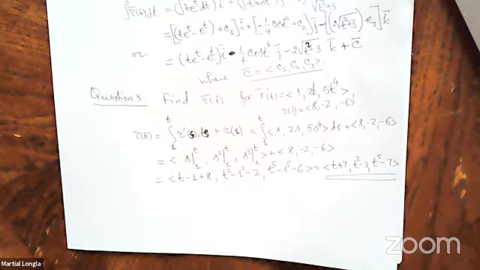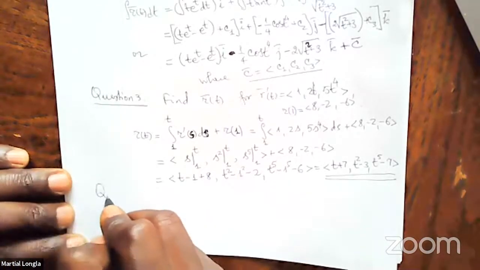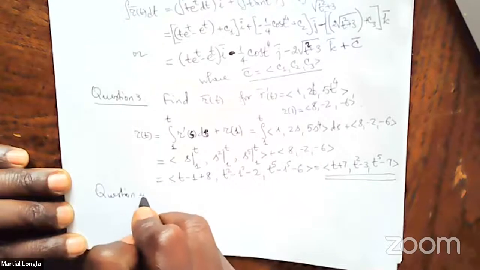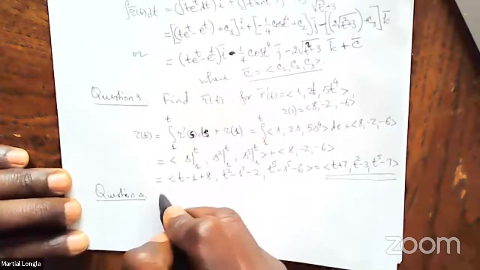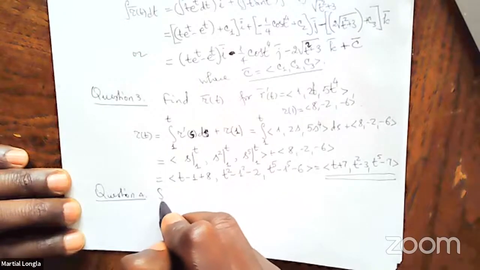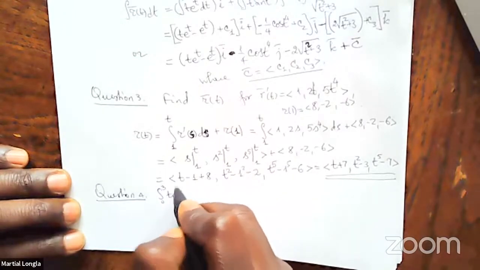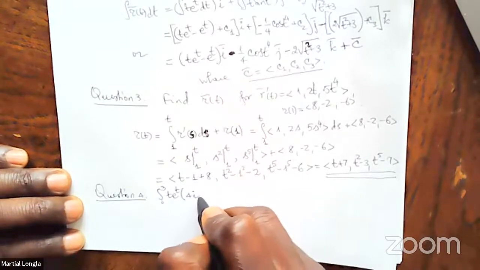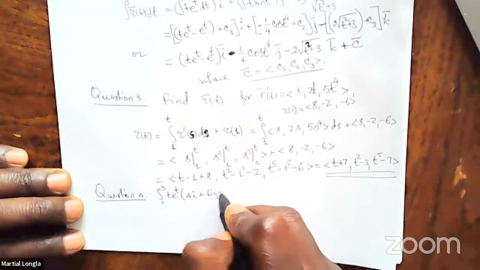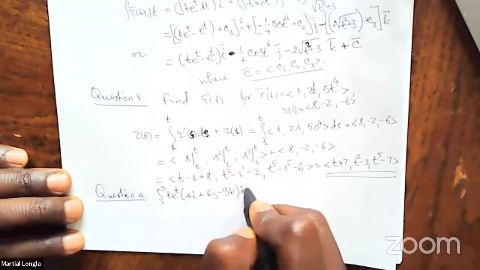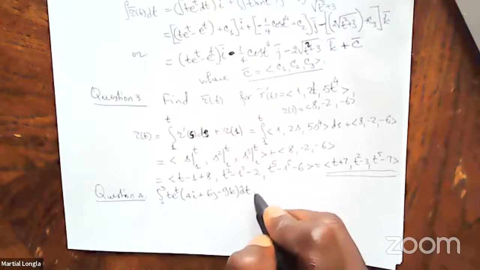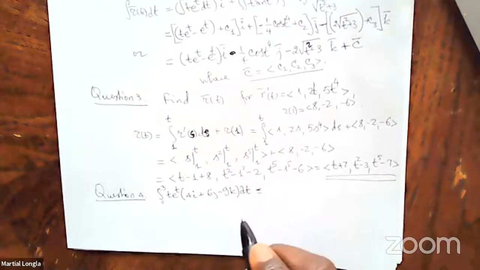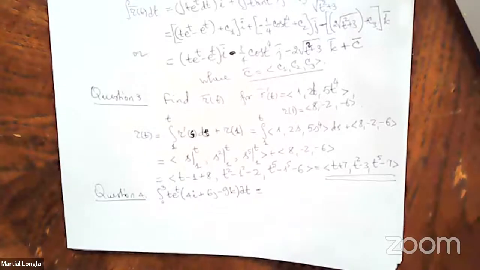Now the next question was a definite integral of the kind we just computed. So we have the integral from 0 to 3 of t e to the t times 4i plus 6j minus 9k dt. And here the thing was for you to understand that a constant can get out of the integral.